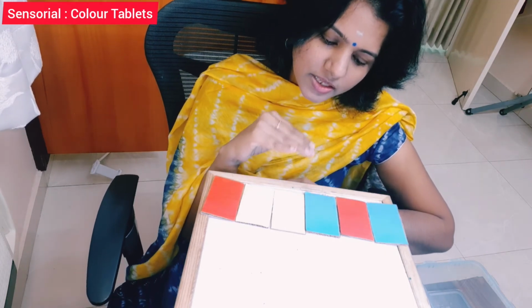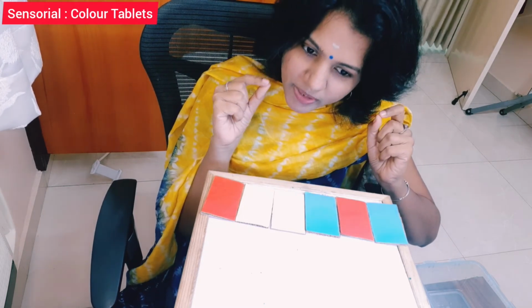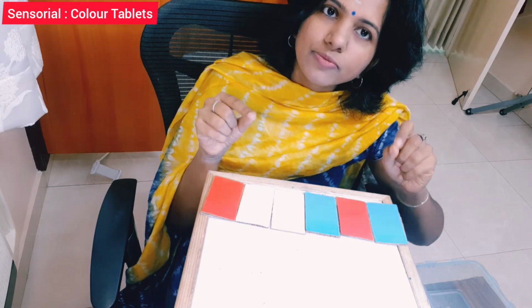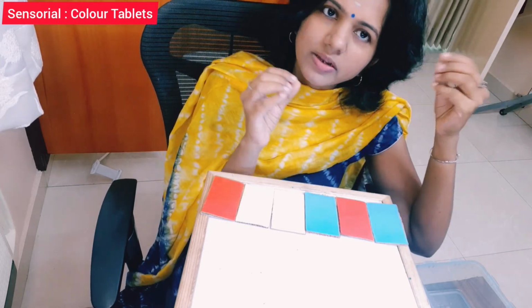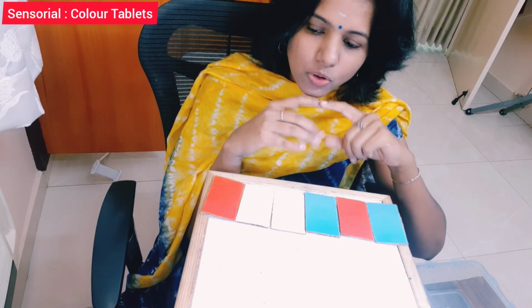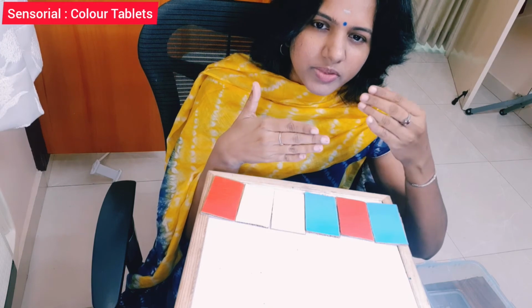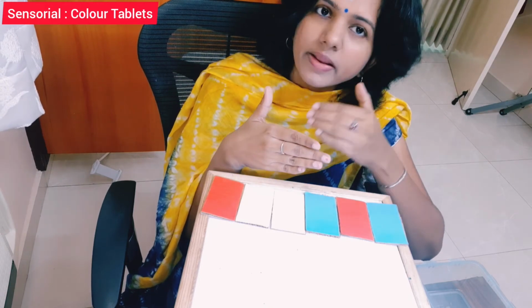Basically, these sensorial activities refine the hand movements of children, and later these basic activities prepare the child for complex activities. It could be arithmetic or language. All these simple activities prepare the child for complex things. And moreover, by doing these simple activities, we can do some early intervention.